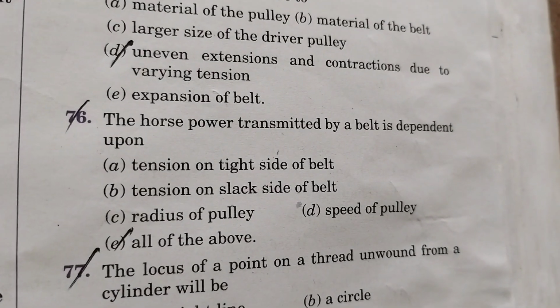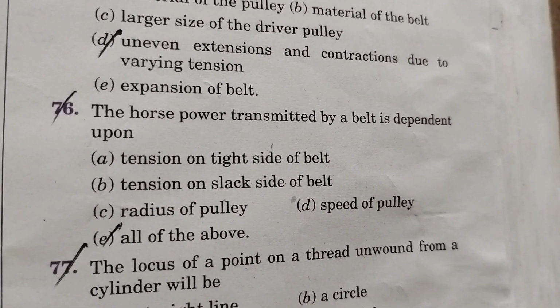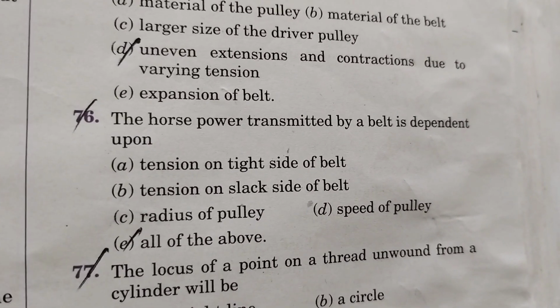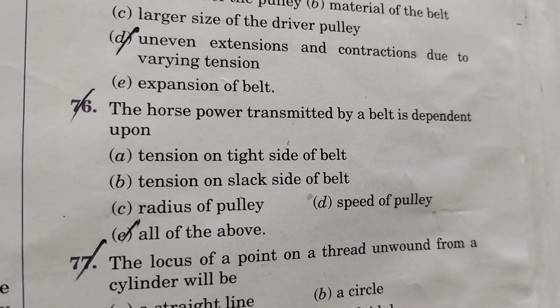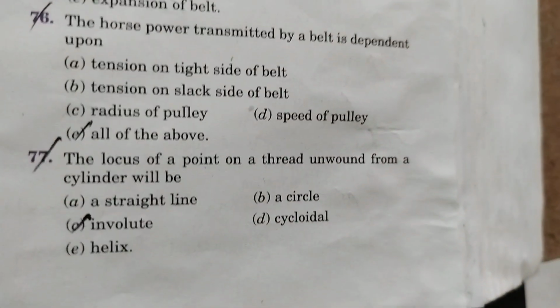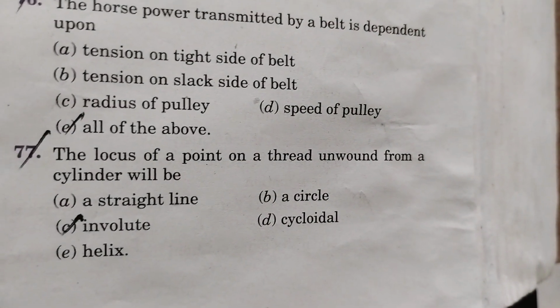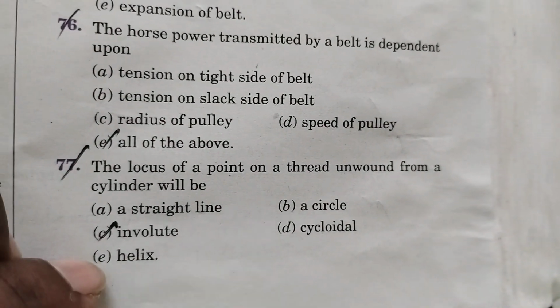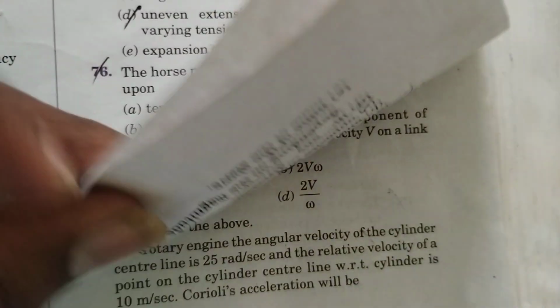The horsepower transmitted by a belt depends upon tension on tight side of belt, tension on slack side of belt, radius of pulley, and speed of pulley. This is all of the above. The locus of a point of thread unwound from the cylinder will be an involute.